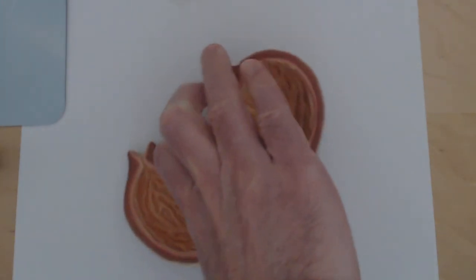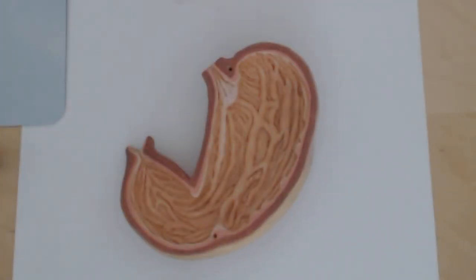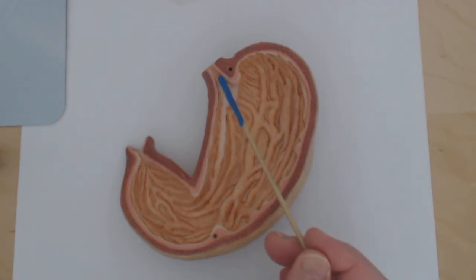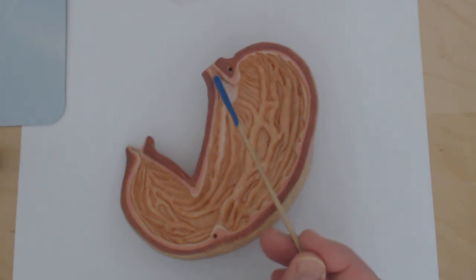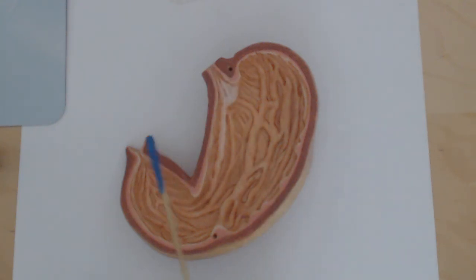Let's open up the inside of the stomach, and we will see the following structures. Again, this region is the cardia, or the cardiac opening. There is a sphincter here as well, sometimes known as the cardiac sphincter or the lower esophageal sphincter. Again, this sphincter is normally closed, just like this sphincter, the pyloric sphincter, is normally closed. This sphincter regulates the passage of food from the upper esophagus into the stomach.